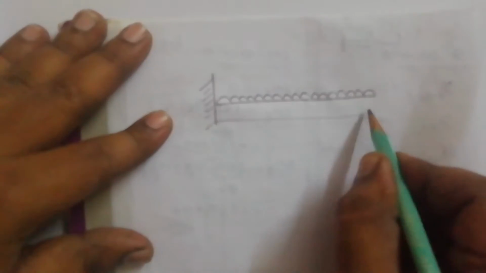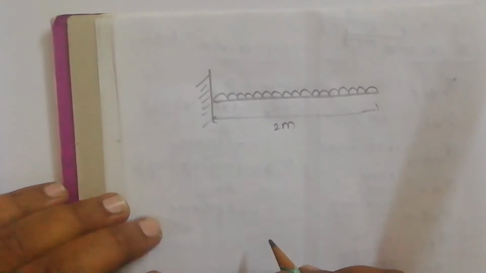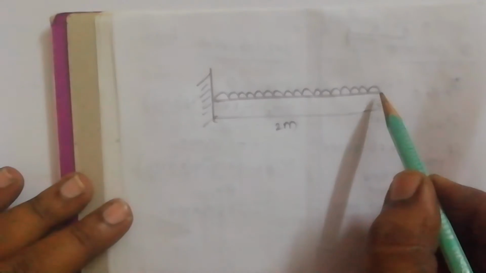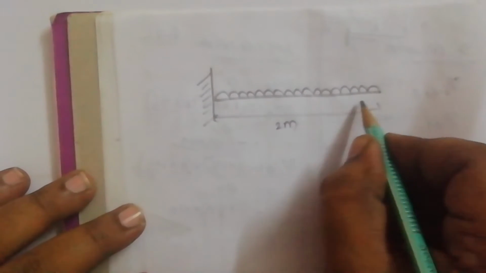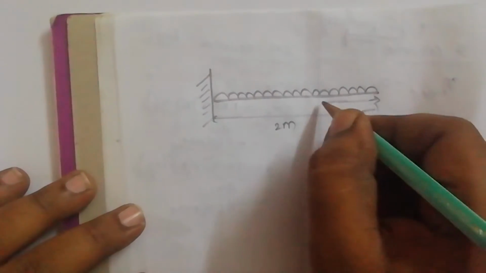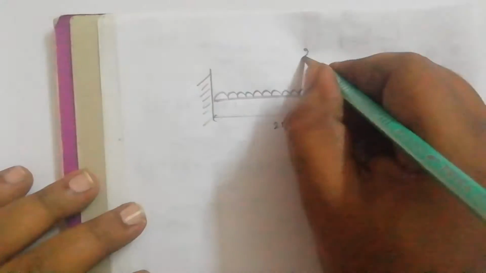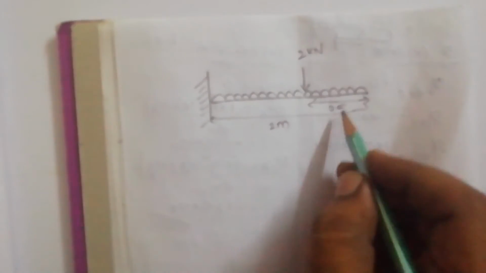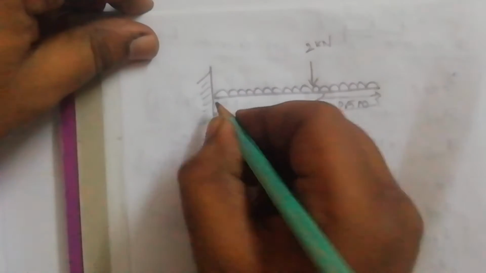So what is the value for this? They have given it as a length of 2 meters, so I have marked 2 meters. Then they are saying that from the free end, at a distance of 0.5, this is the free end, from here I have to travel a distance of 0.5. So I travel 0.5 and reach a point. At that point there is a point load acting in the downward direction, 2 kilonewton. I have traveled and reached a point where there is a 2 kilonewton load. Let us give the namings for this.